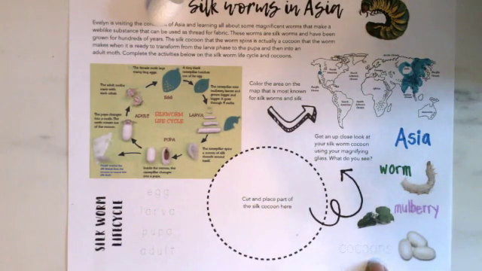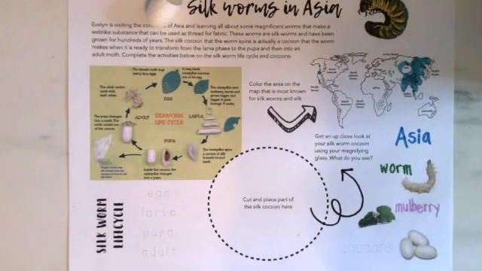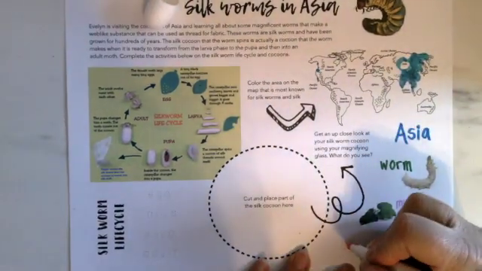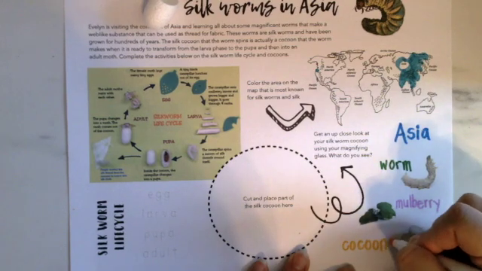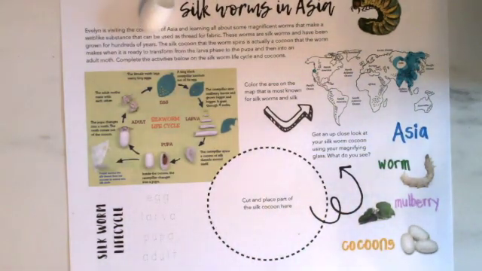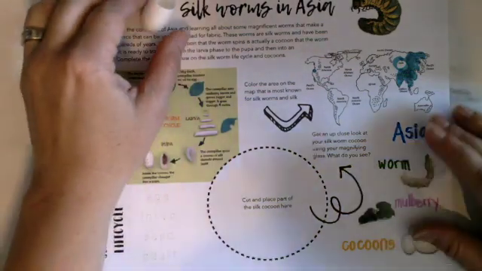Okay, and the last word down here, see if you can see what that says. What does that one say? There's a picture of it right here. Yes, cocoons. C-O-C-O-O-N-S. Okay, silk cocoons. So that is how they get the material for their silk threads.